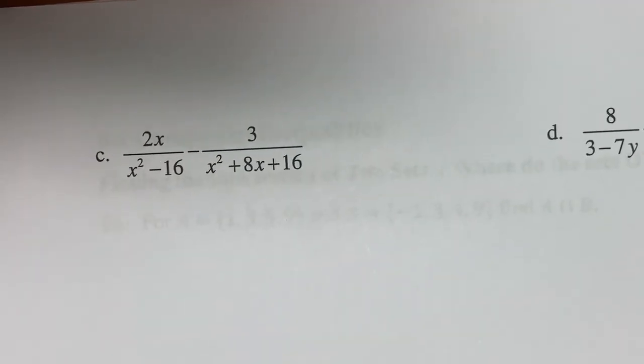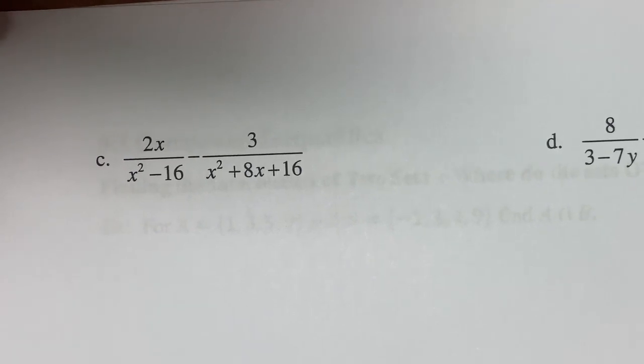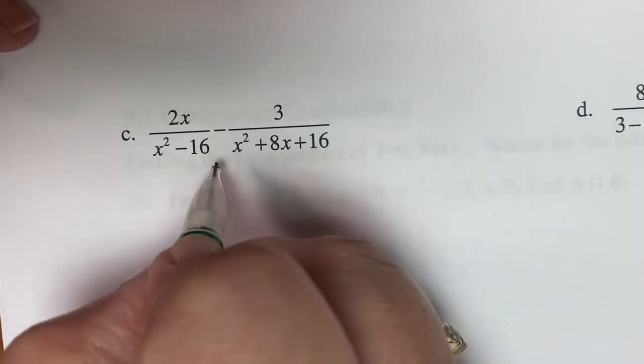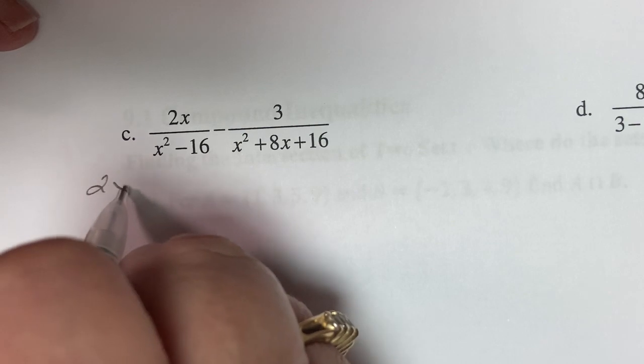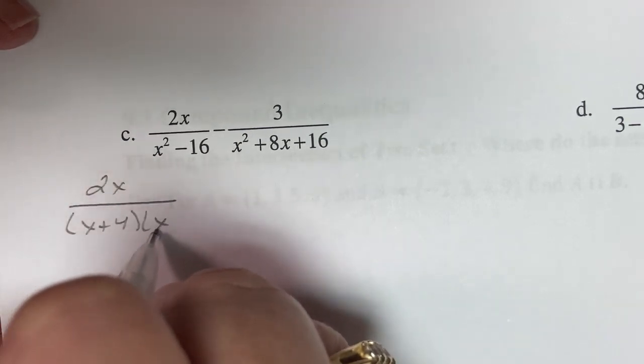All right, so here's section B5, part 2. So now we're going to go on and we're going to do some subtraction. So if I'm going to subtract, again, I need a lowest common denominator. So the first thing that I'm going to do here is I'm going to factor each one of the denominators.